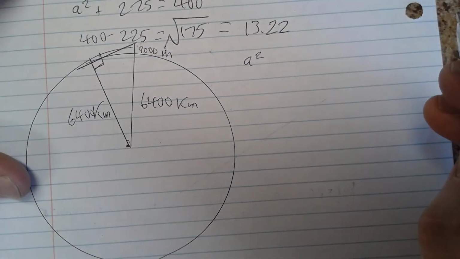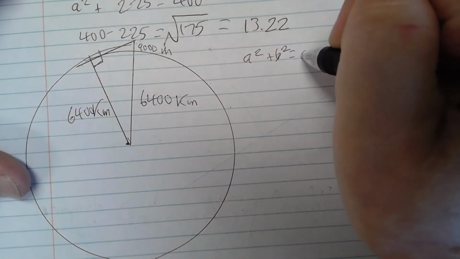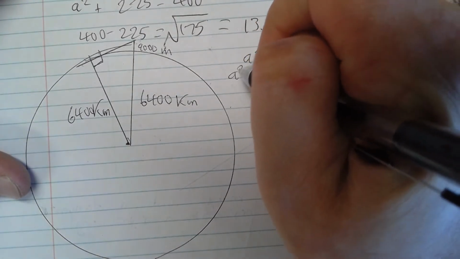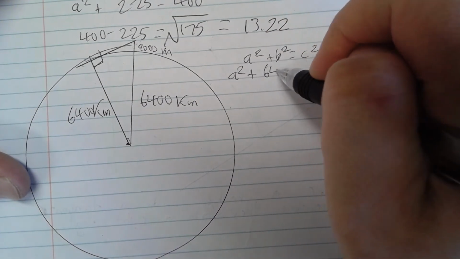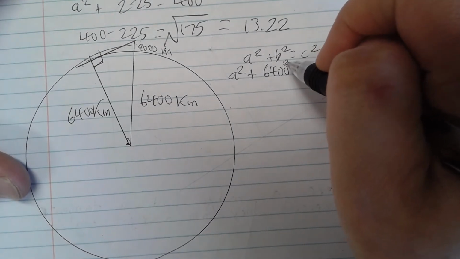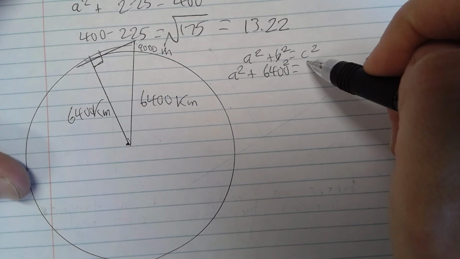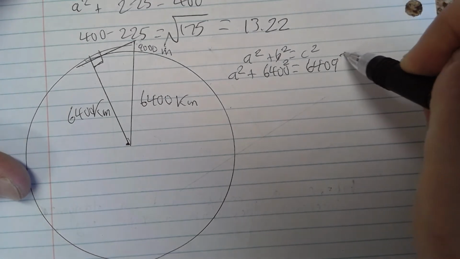A squared plus B squared equals C squared. A squared, B squared is 6,400 squared, and 6,409 squared.